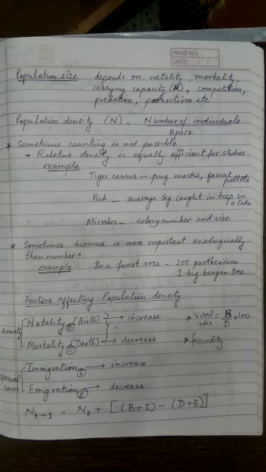And sometimes we also learn that biomass is more important compared to the numbers. For example, in a forest, a big banyan tree plays a more important ecological role compared to 200 Parthenium plants.